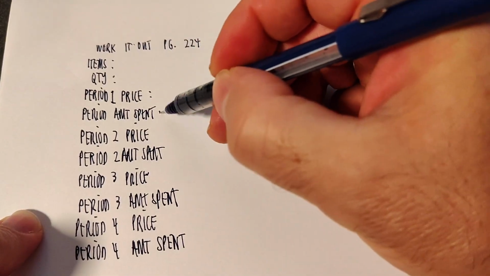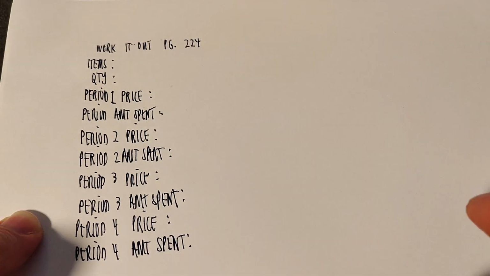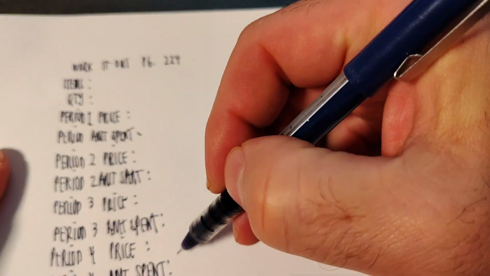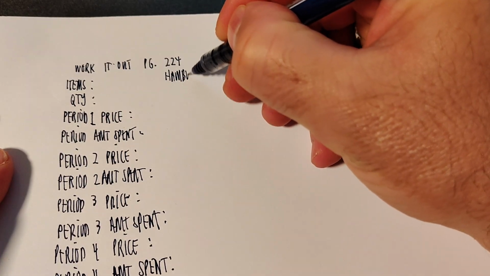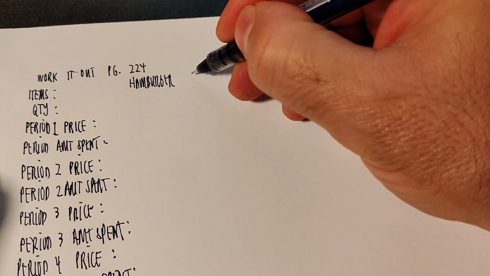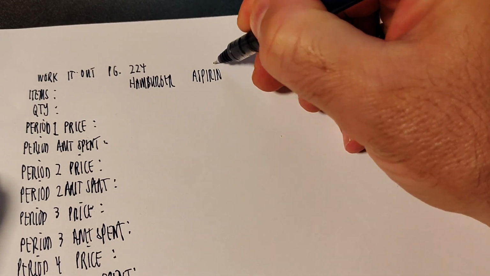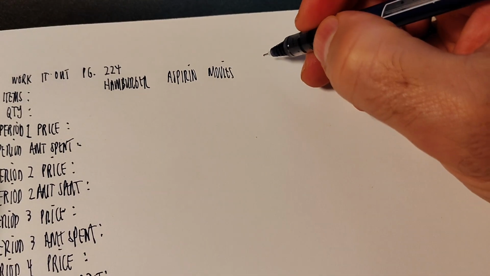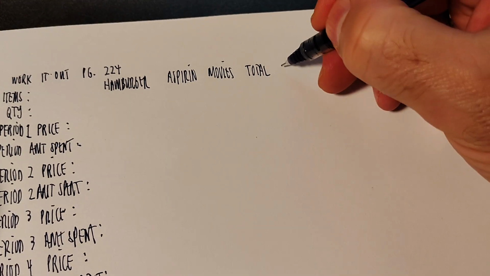Okay, so we put colons on each one of those because we're going to be reading this table from left to right. So the items are, let's see here, hamburger, aspirin, movies, and the total, and the inflation rate.